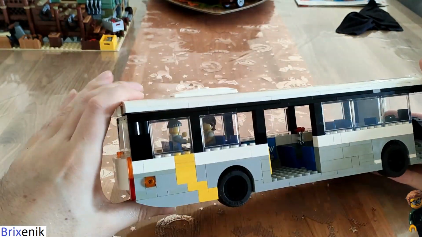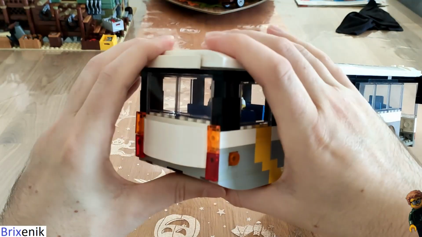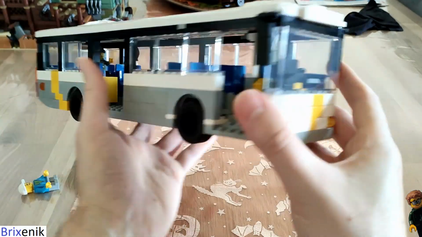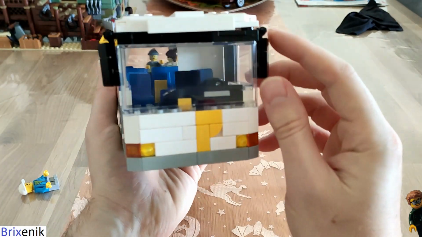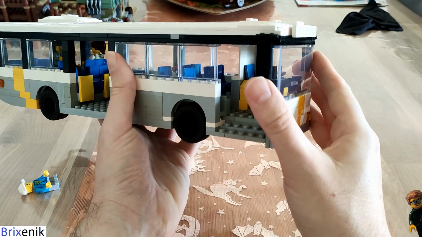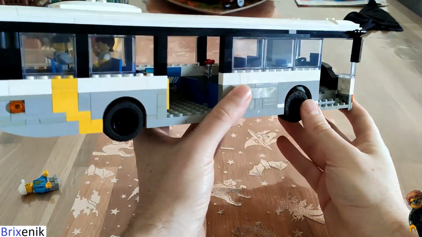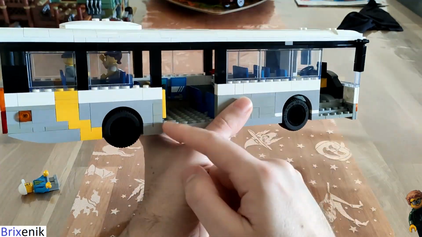So it snaps on like this. I also have the rear view mirrors here, or the side mirrors, I don't know how to call it, but you know what I mean. And the only thing I still have to make is, of course, the doors.